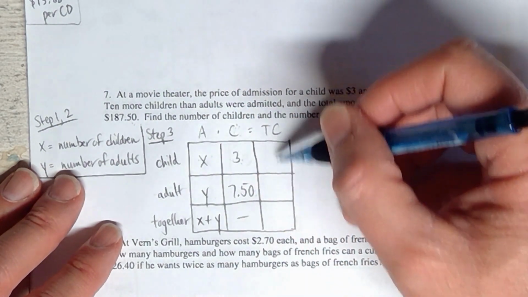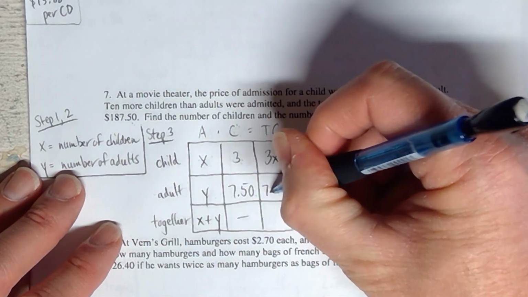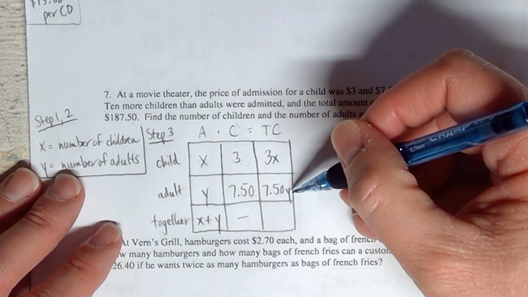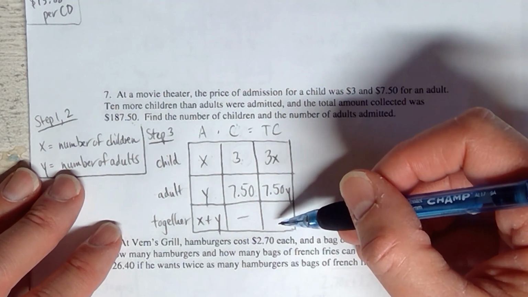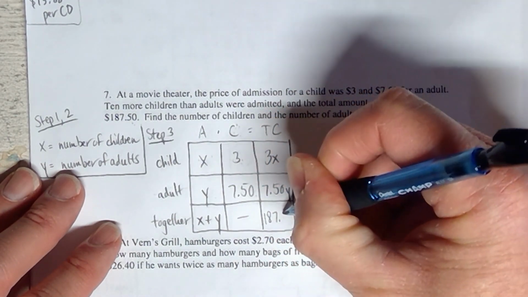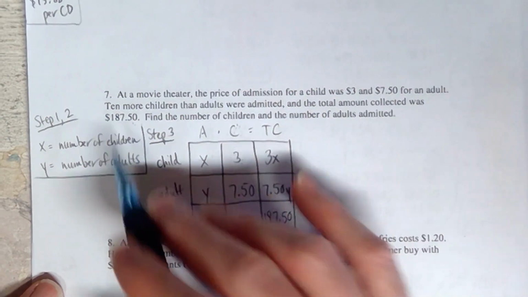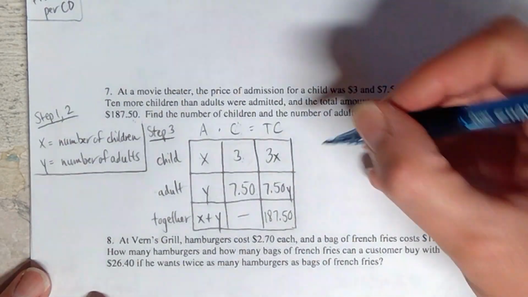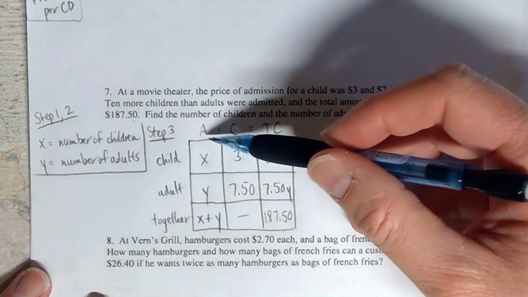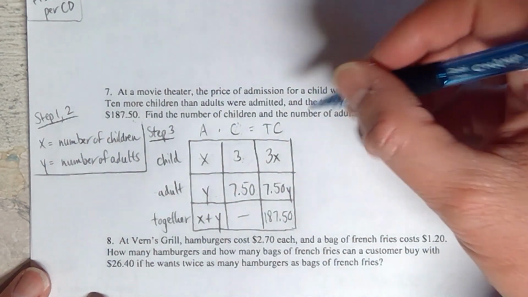And then in the last column, again, we don't know what the first two boxes are for the same reasons as before, so I need to multiply across in order to fill those in. But I do know what this last box is, so I need to put that in there. And there you go. Again, $187.50 like we said. In the previous couple of problems, I just added down on the first and third columns, and I had my two equations, and everything was fine.